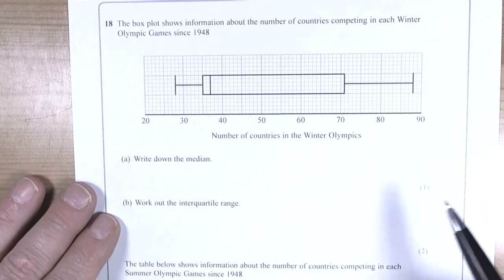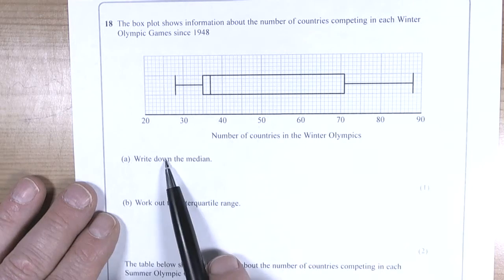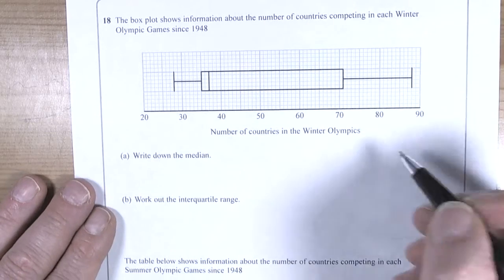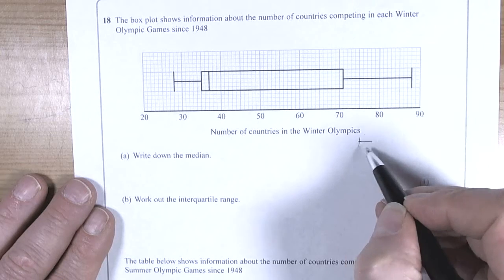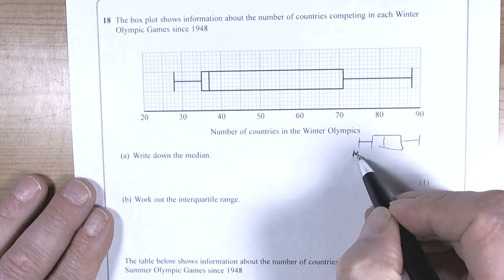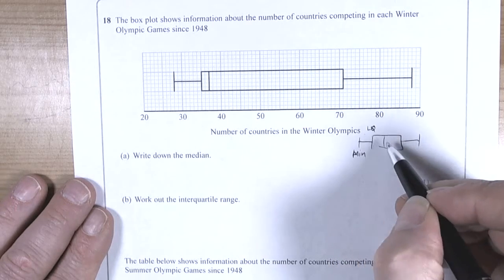So this question has given us a box plot already drawn, and it wants us to interpret the box plot to find some values. My advice whenever you see a box plot question is to sketch out your standard box plot and remind yourself what the values are at the key points.